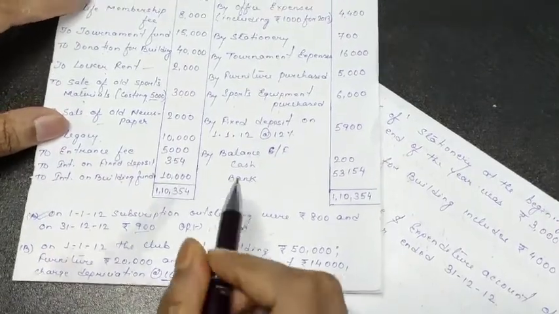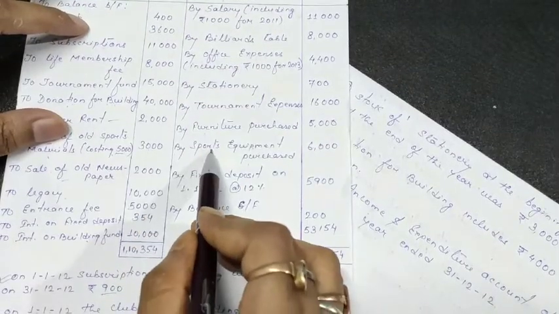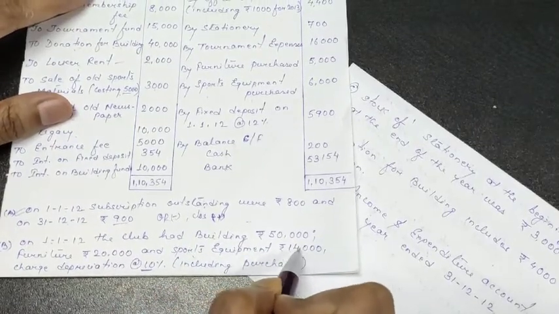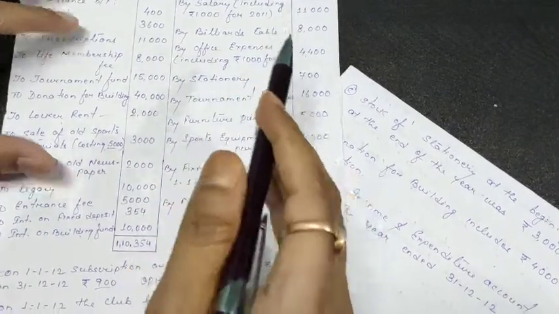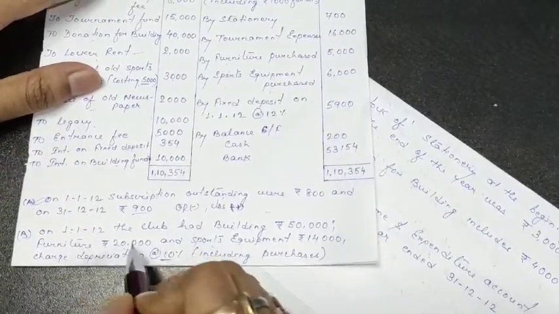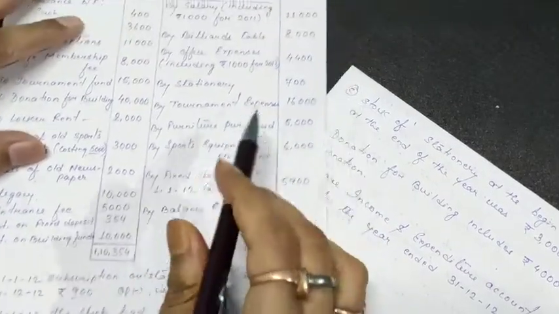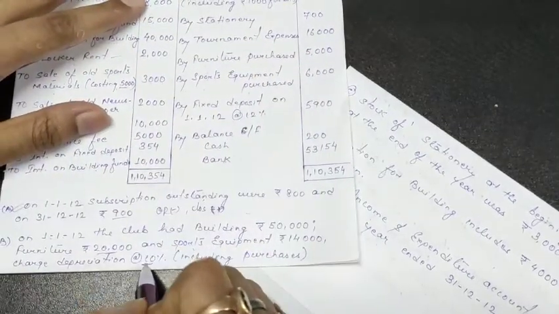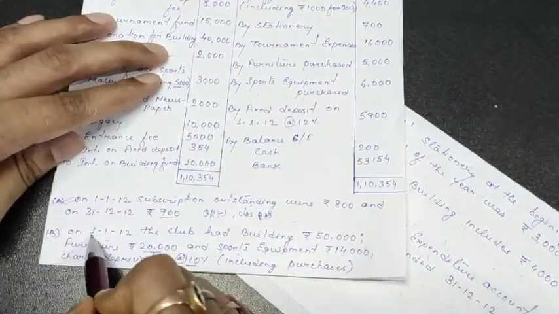Including purchase means, for example, a billiard table is sports equipment. So when you find the depreciation on sports equipment, you cannot calculate just on 14,000. You have to add 14,000 plus this 6,000 and then 8,000. After that, on the total amount you have to charge 10%. Same goes for furniture. Furniture here is 20,000 and here you purchased 5,000. So 20 and 5 will be 25,000. On 25,000 you will give depreciation. You will understand it when I do the sum. So first point clear, second point clear.